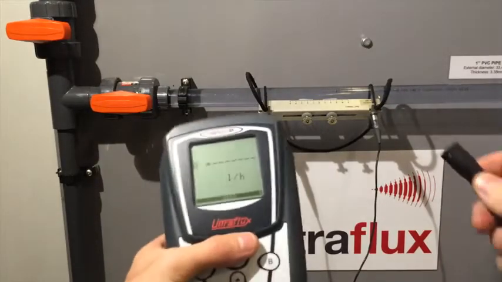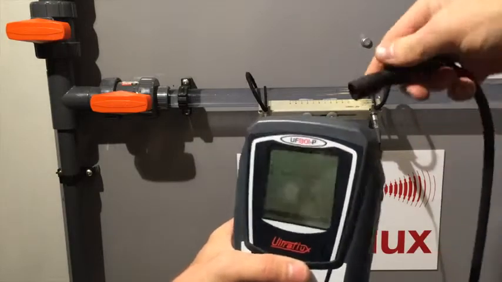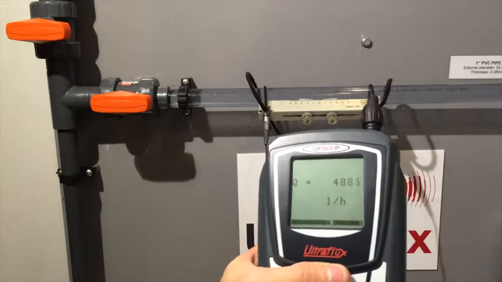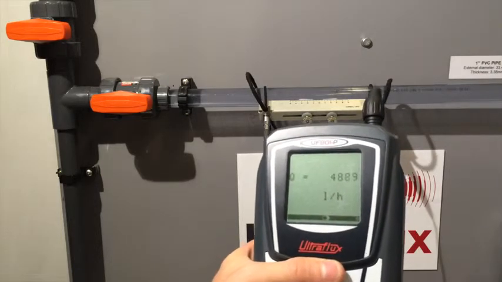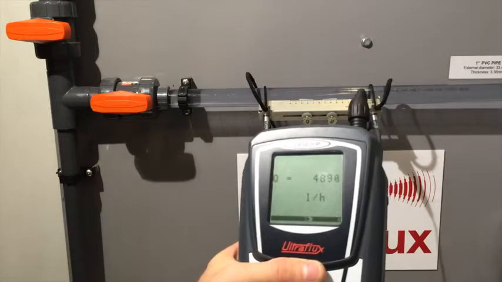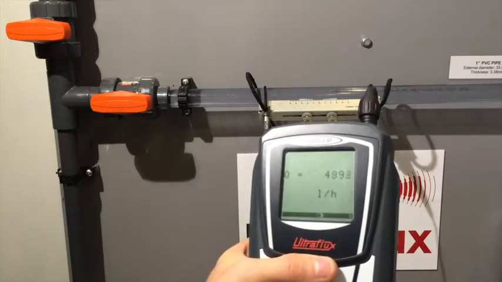Then, we plug the 5-pin connector to the flow meter and the flow rate automatically appears on the screen. If it is negative, simply invert the probe cables. Congratulations! You are reading your flow rate with an Ultraflux flow meter.